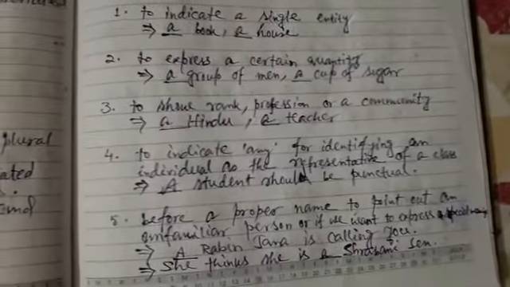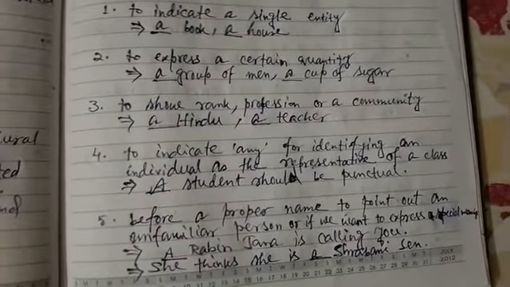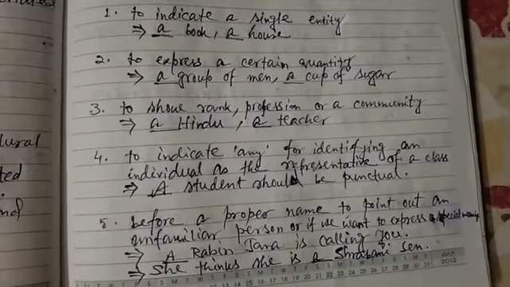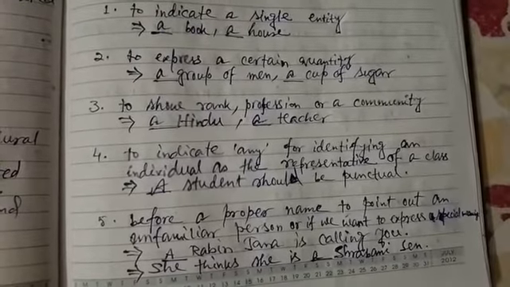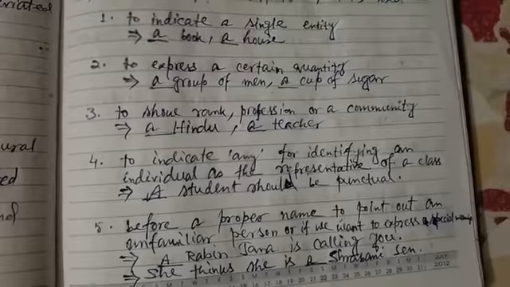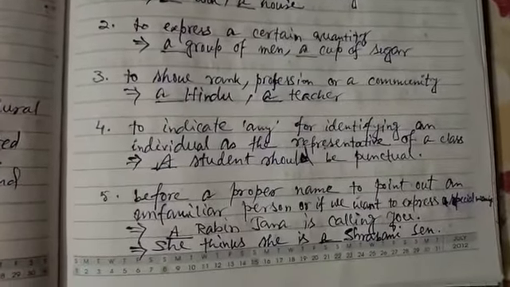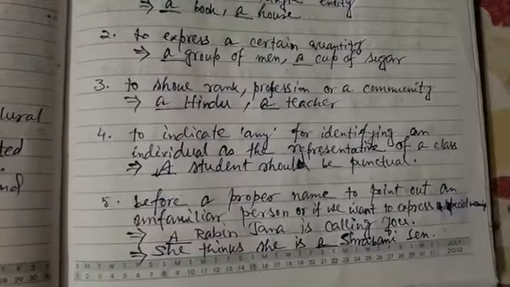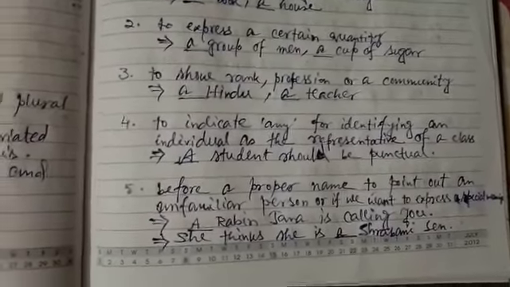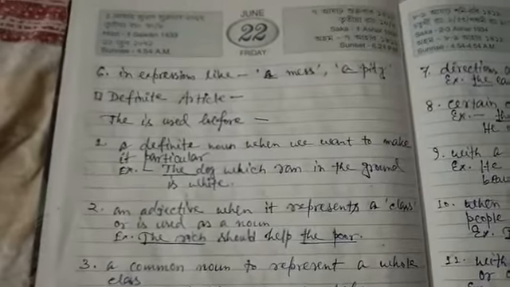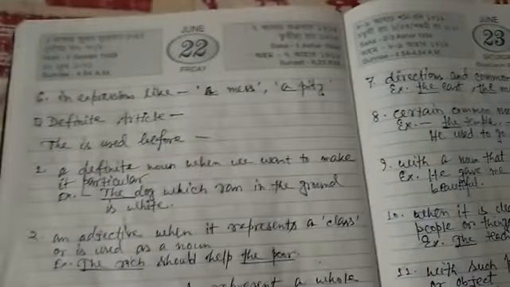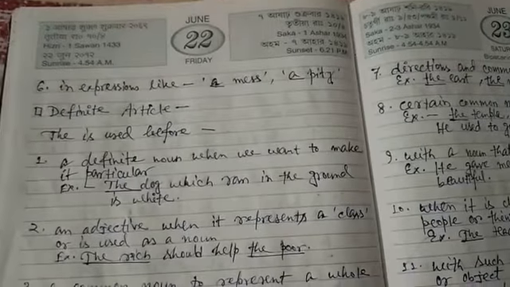Number 5, before a proper name, to point out an unfamiliar person or if we want to express a special meaning. Example: a Robin Jana is calling you, or she thinks she is a Shravani Sen. Number 6, in expressions like a mess, a pity.